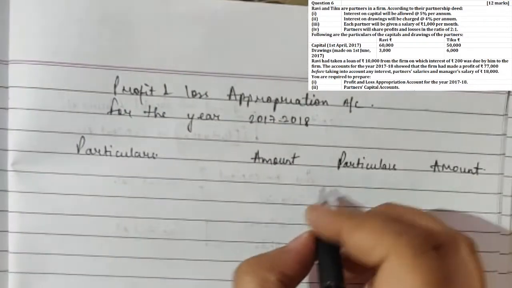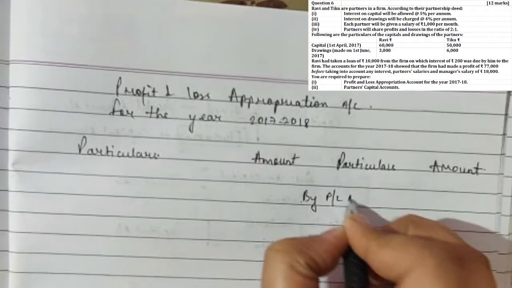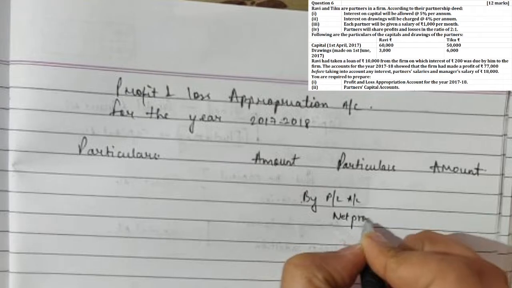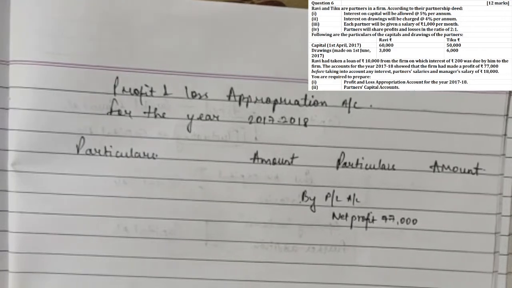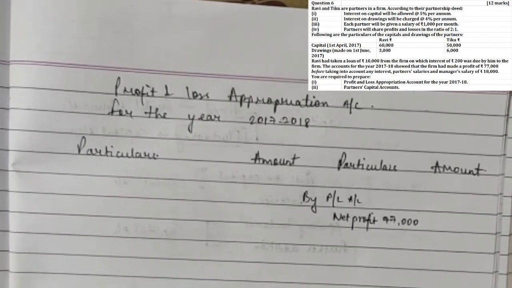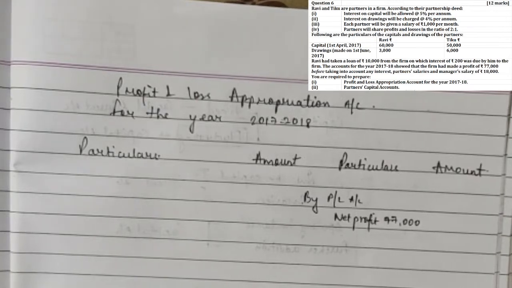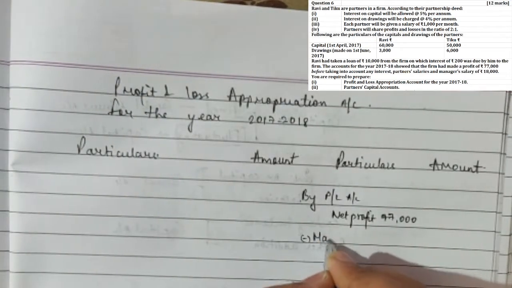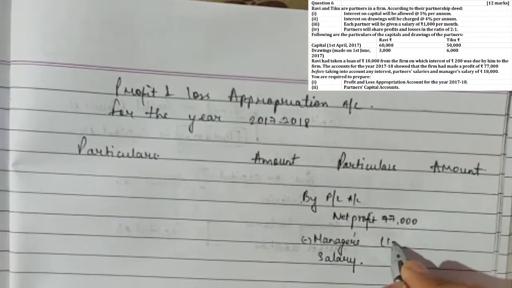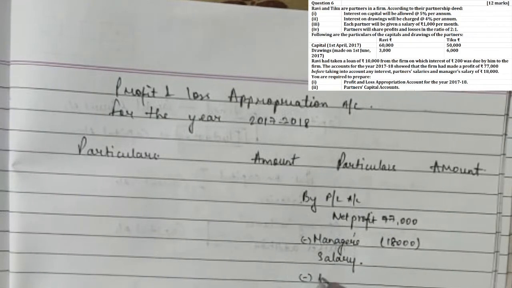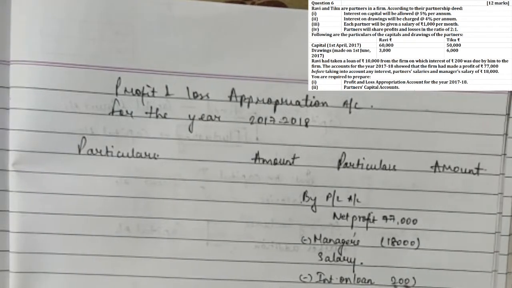So, by P&L account, the net profit of 77,000 rupees, we are going to keep it in the inner column itself because we are going to bring the final net profit to the outer column after we adjust the manager's salary and interest on loan. So, the manager's salary is given as 18,000 rupees and interest on loan is given as 200 rupees.